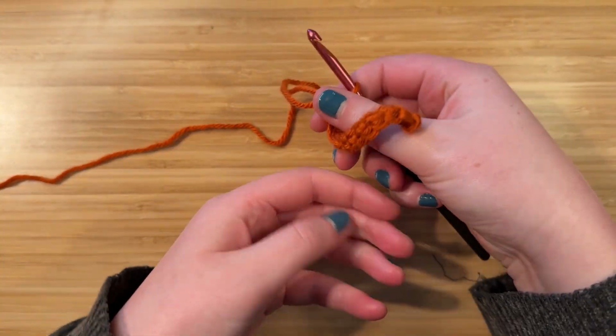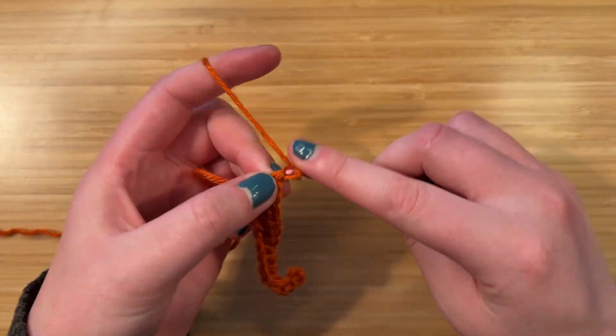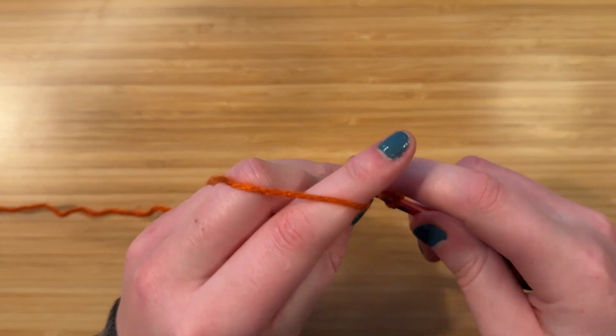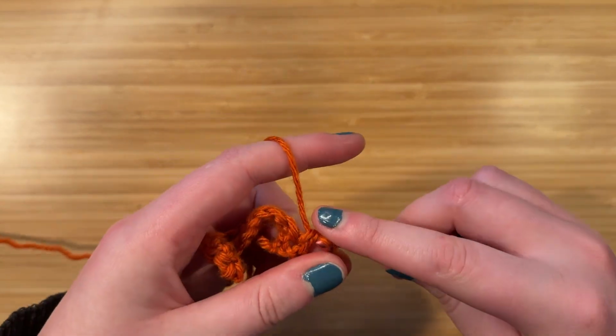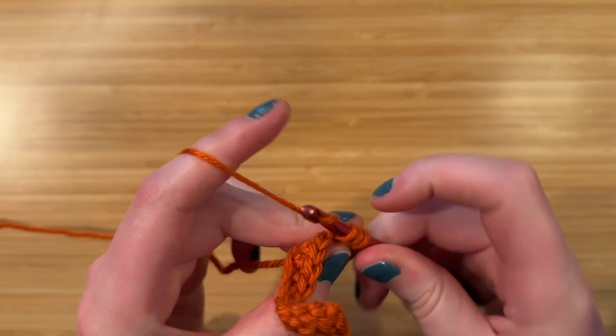Now I have this piece already made. I've done a row of single crochets just so I have something to work into, and I'm going to chain 3. I'm just going to move a little bit into this row with half double crochets just so I have a little bit of space to show you guys how they work.